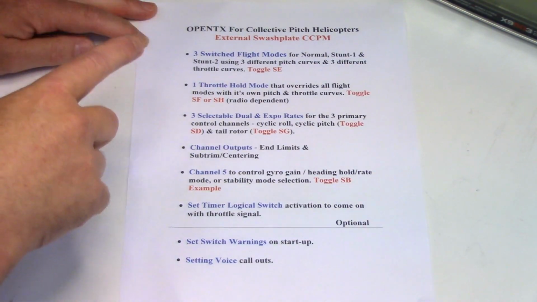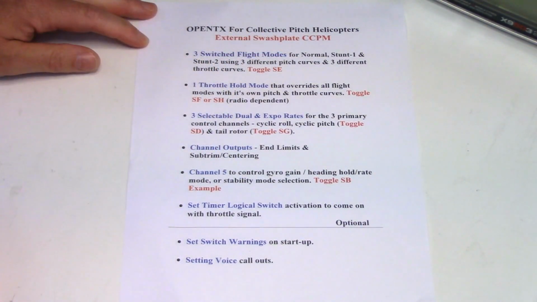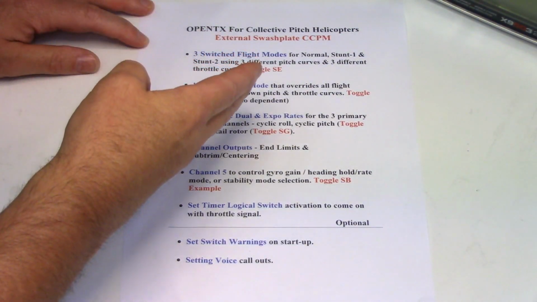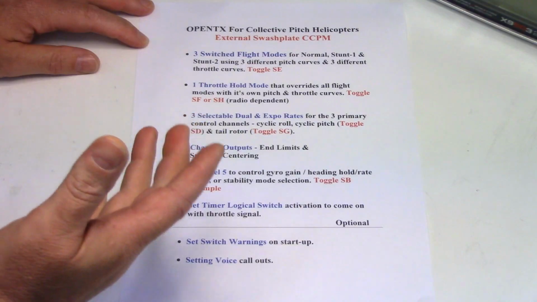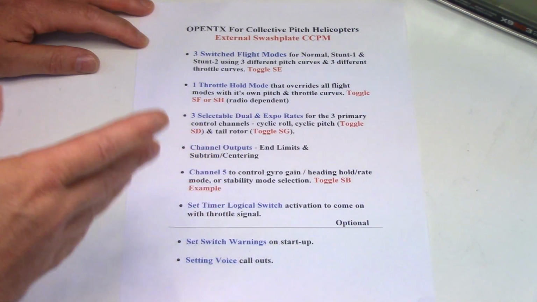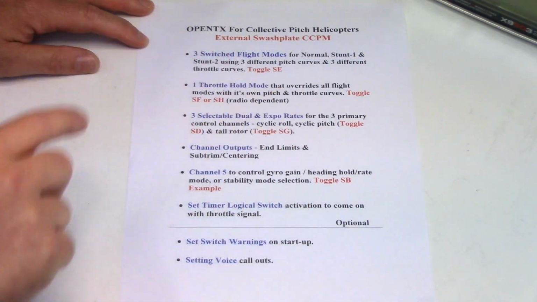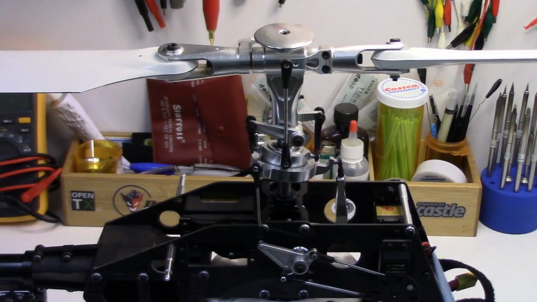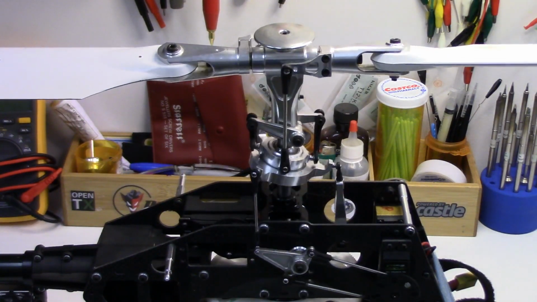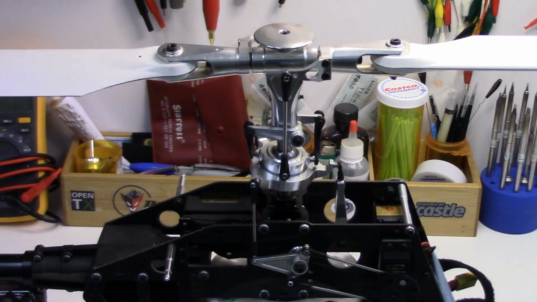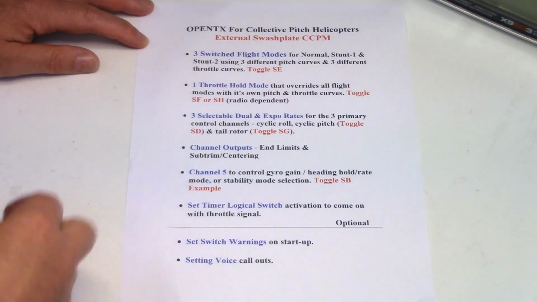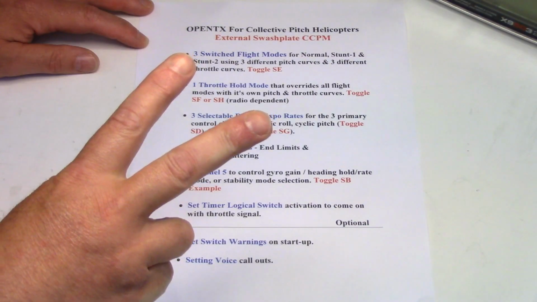One important thing I want to point out is external swash plate CCPM. That's the template we're going to be setting up today. If you're not sure what CCPM stands for, it's collective cyclic pitch mixing. I've got a page on my website that covers it in detail, what it is, how it works. I'll link to it below in the description. Essentially, it just describes how the servos are mixed to give the correct interactions to the swash plate for your collective and cyclic controls.